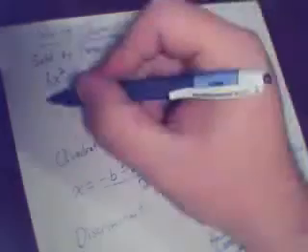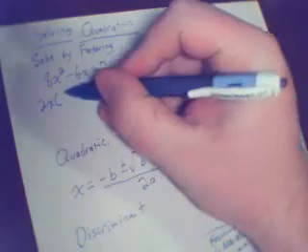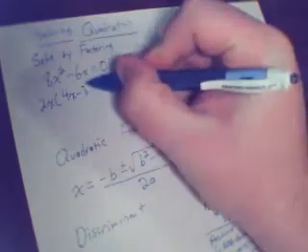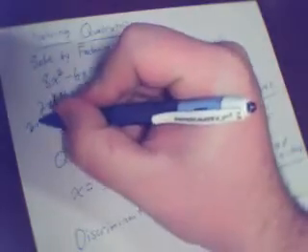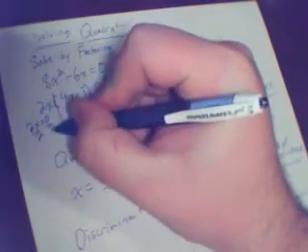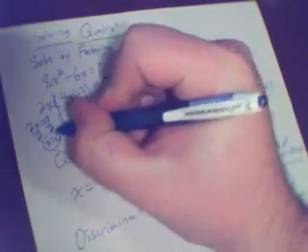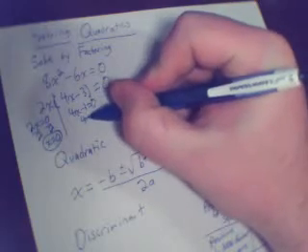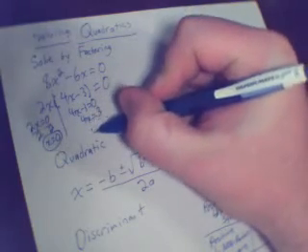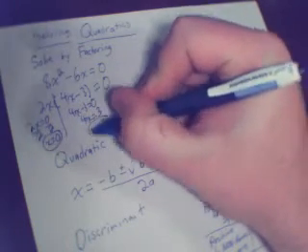case, which is 2x. So if I factor out 2x, I'm left with 4x minus 3 equals 0. Then set each piece equal to 0 individually. 2x equals 0, divide by 2, so x equals 0. And over here, 4x minus 3 equals 0. You're going to add 3 to both sides, and then divide by 4, and you get x equals 3/4.